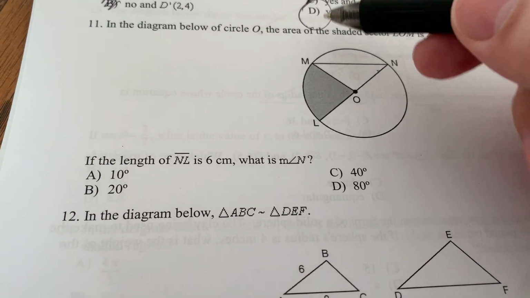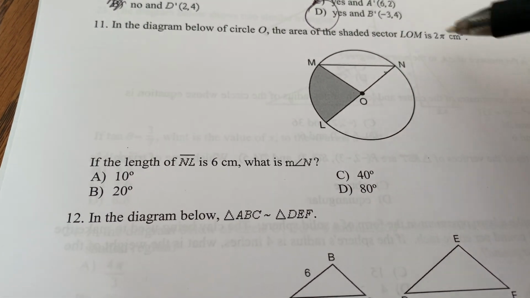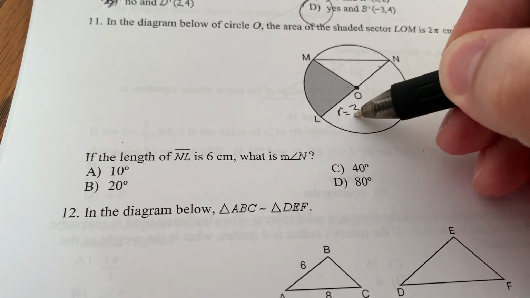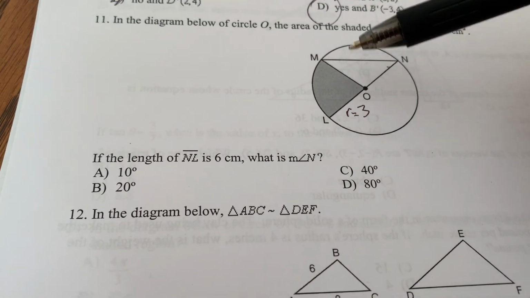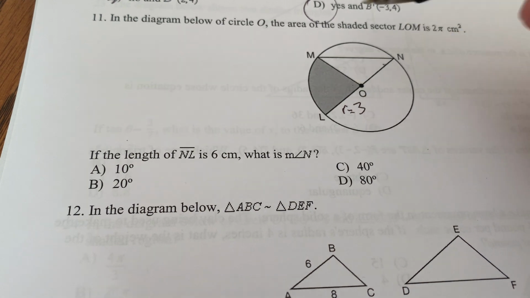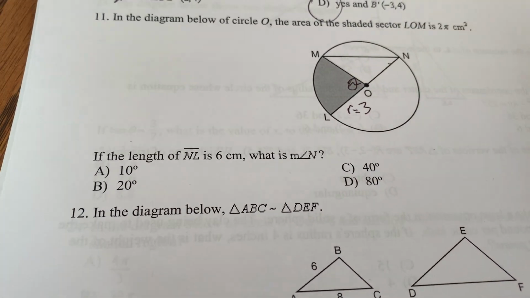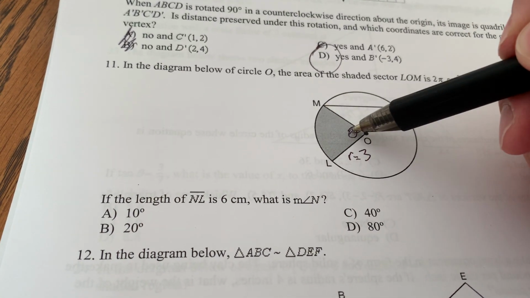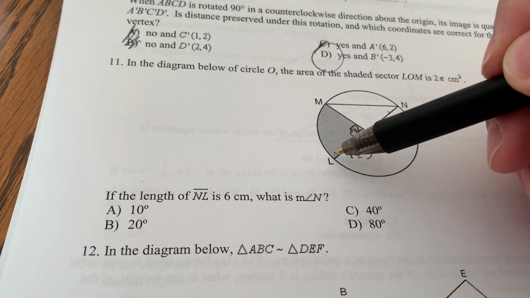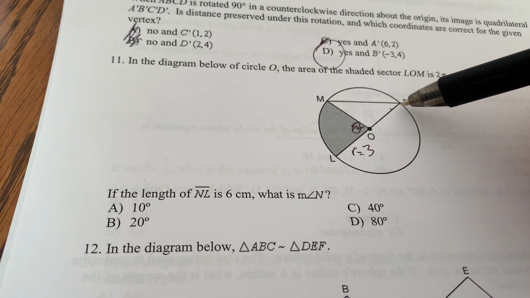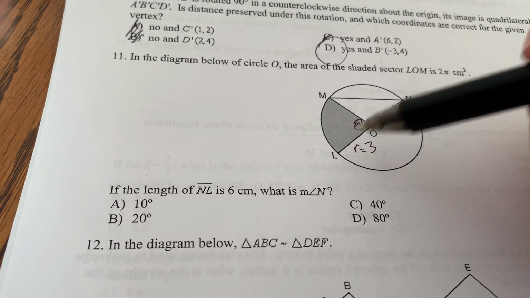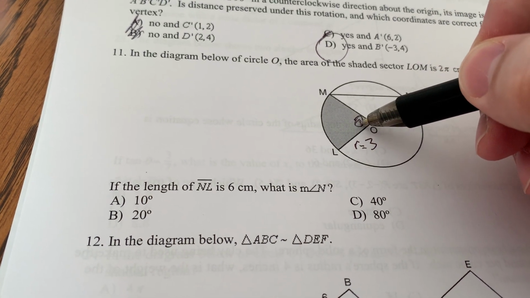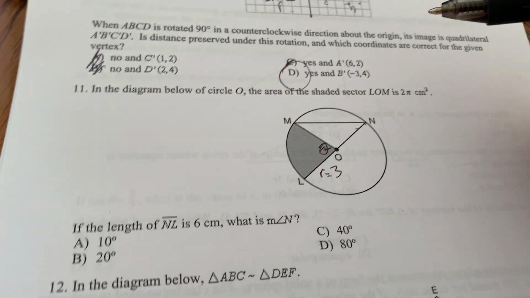First thing is, again, we're doing area of a shaded sector. When we're talking about that, we want the radius, right? NL is 6. The whole thing is 6. So that means the radius is 3. Okay, so if I know the area of the sector, I know the radius, that means I'm trying to figure out this angle. Whatever this angle is, this is a central angle, so this arc is that number of degrees. And then angle N up here is an inscribed angle. The angle is on the circle, opens up to the same arc, so this angle would have to be half of this arc, consequently half of theta, because the arc and theta are the same.